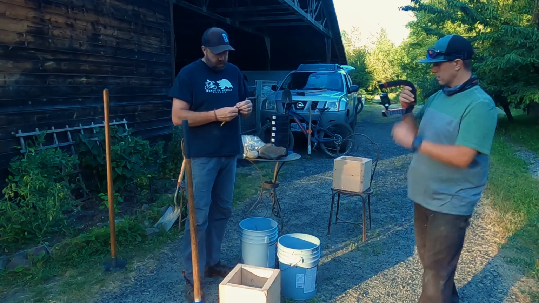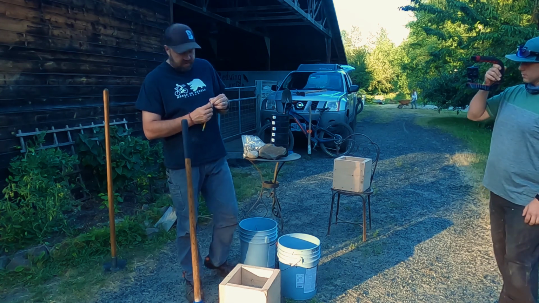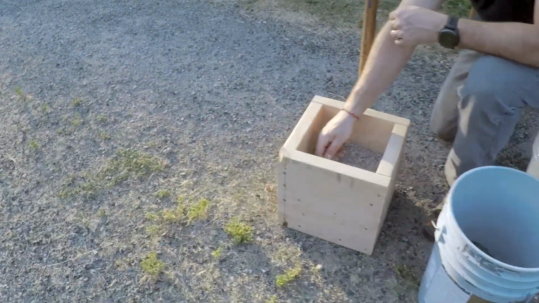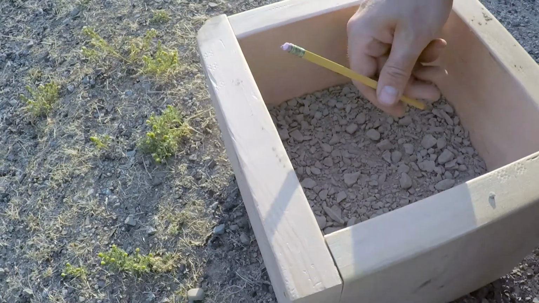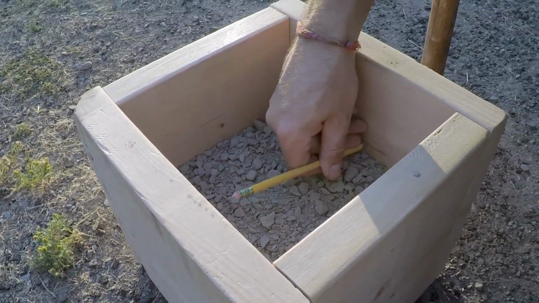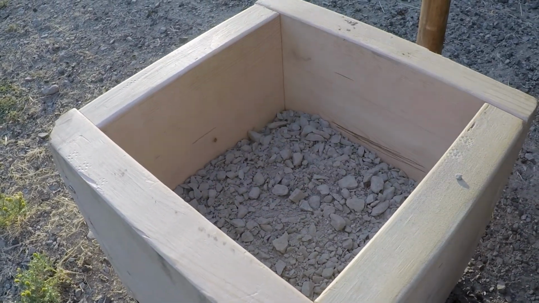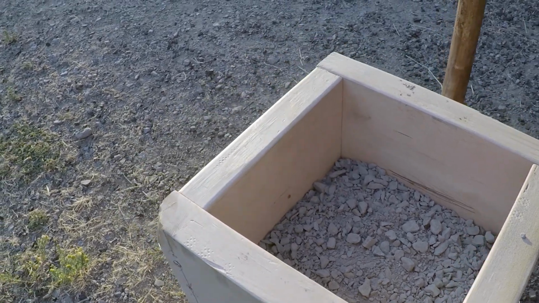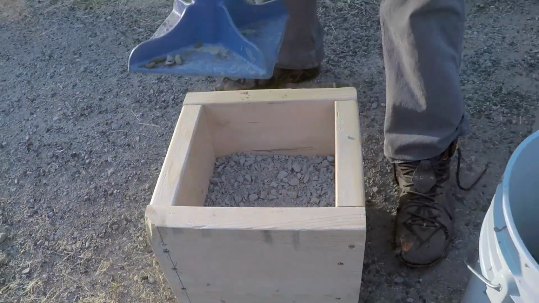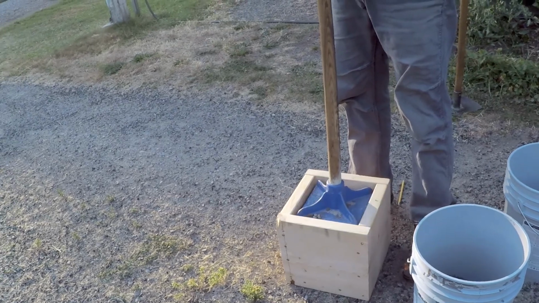Okay, so now that we have our trusty dusty pencil, what we're going to do is make a little mark right here on this box. I'll do it on this side so you can see it good. So there is the line where our dry soil is. Now we're going to compact it and we'll see how much less we can make this.